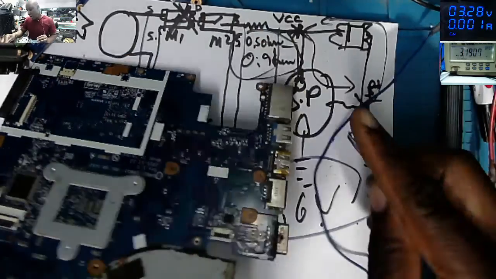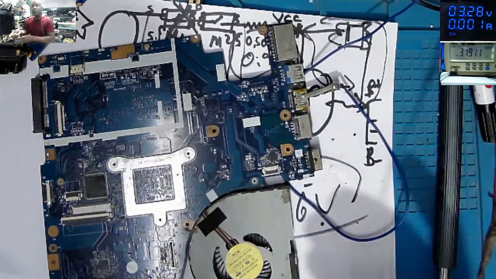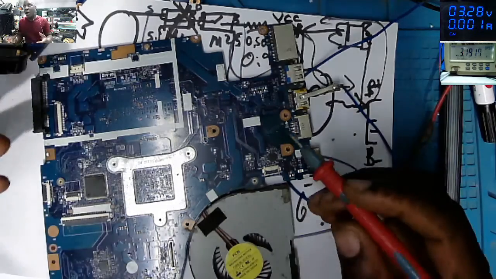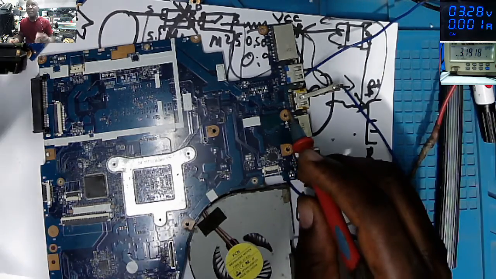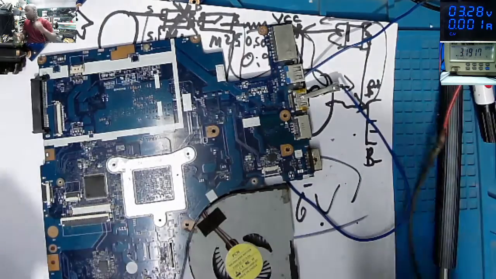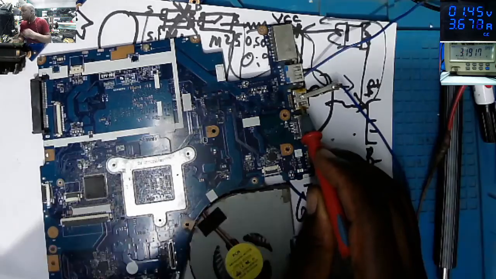So I want to come with the 3.3. We just want to understand how we should deal with the various kinds of faults. 3.6 amps.